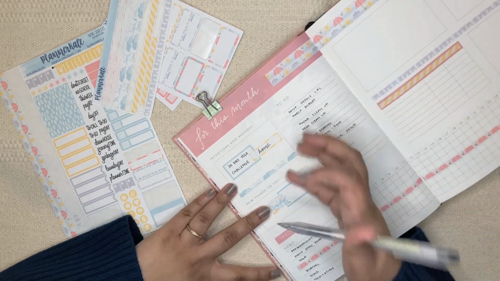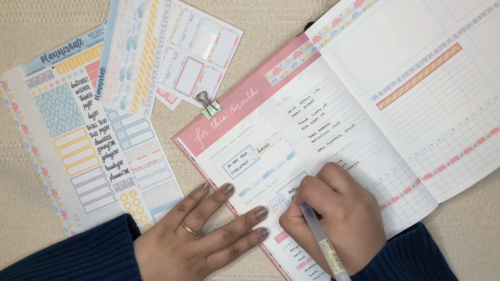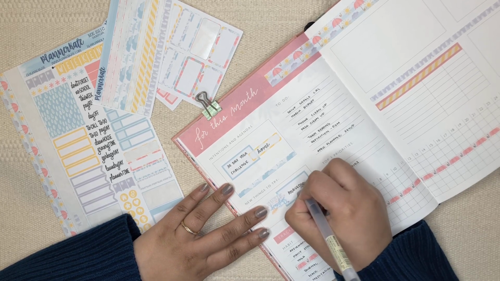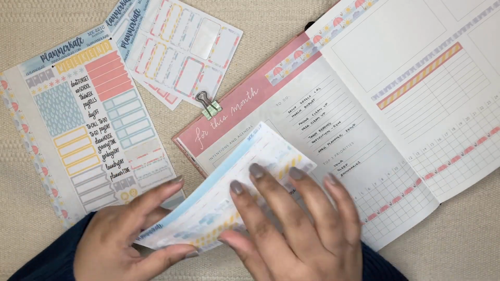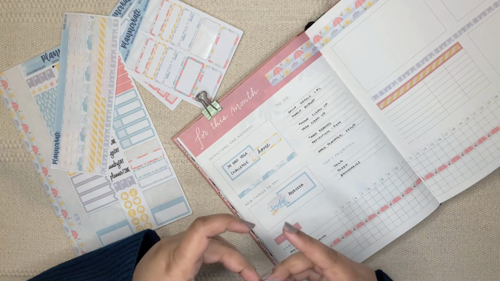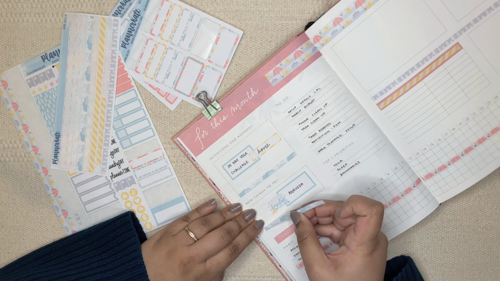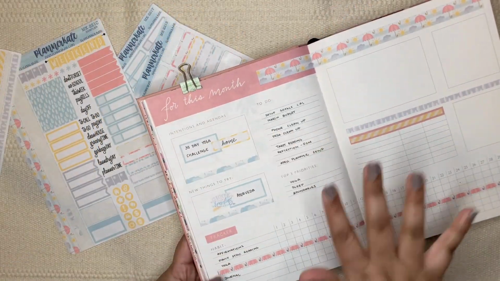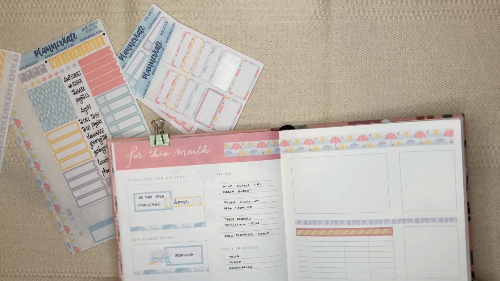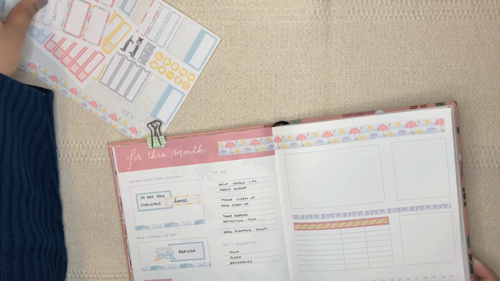So I'm gonna write as Ayurveda. Really excited, I've been wanting to learn more about this topic, but I never managed to make time for it, and this month might be a good time. So we are done with this side of the page. Now let's move on to the other side to fill up all of these boxes.